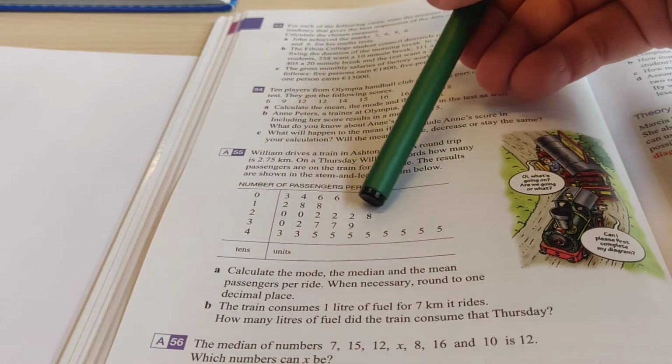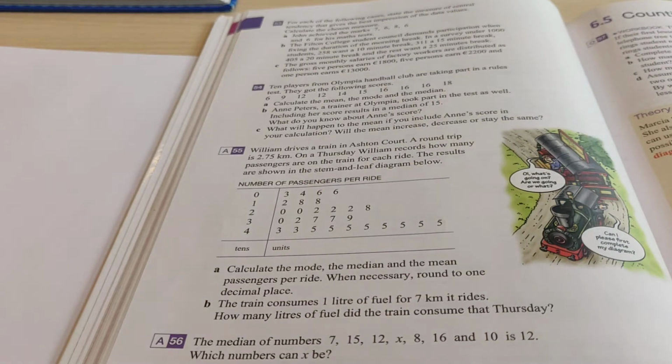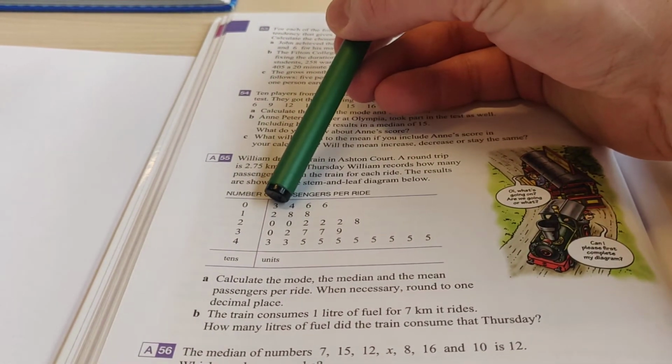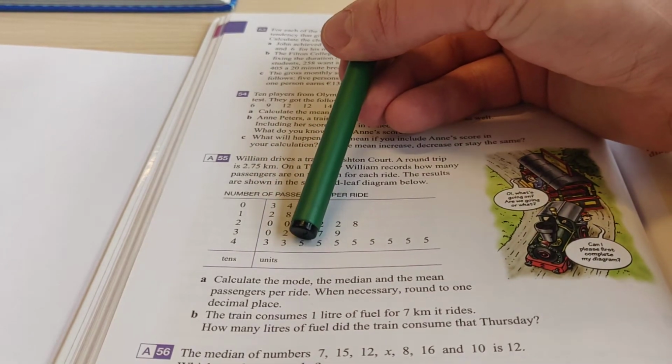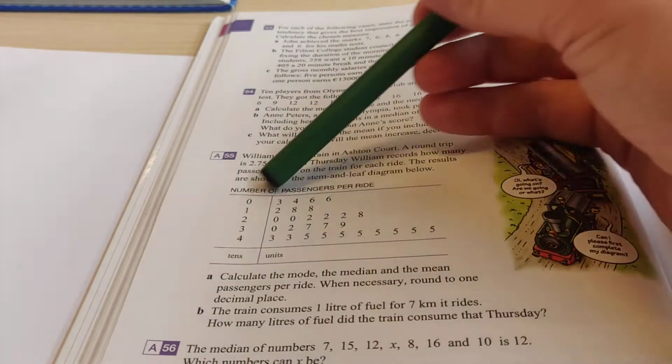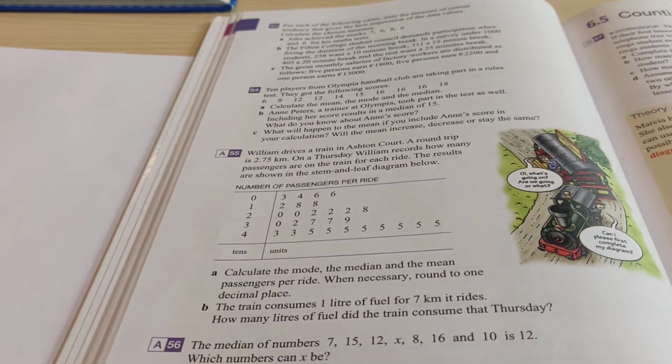So each of these numbers on this side represents a number of passengers that he has. For example, this 3 here means that there are 3 passengers on one of the rides. This 5 here at the bottom means that there are 45 passengers on another ride. Right? So all of these numbers say how many passengers there are per ride.